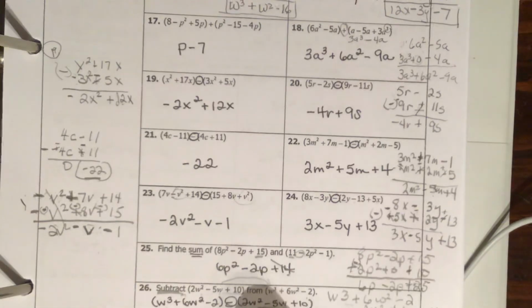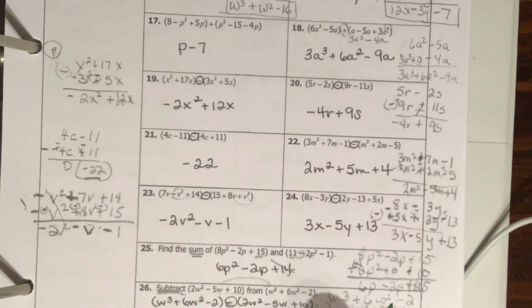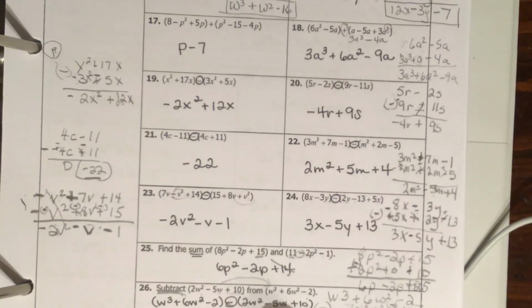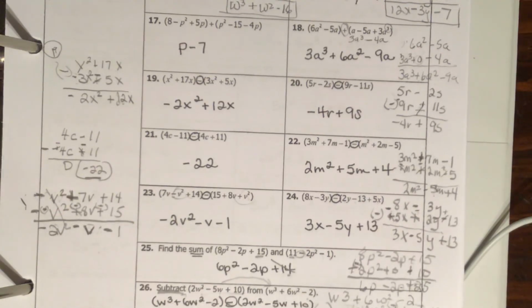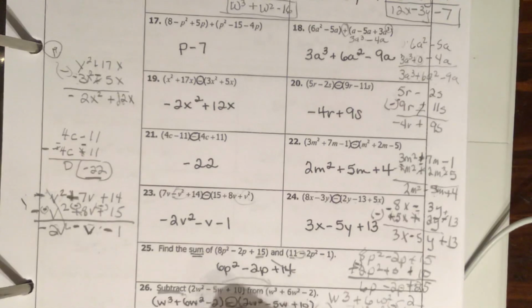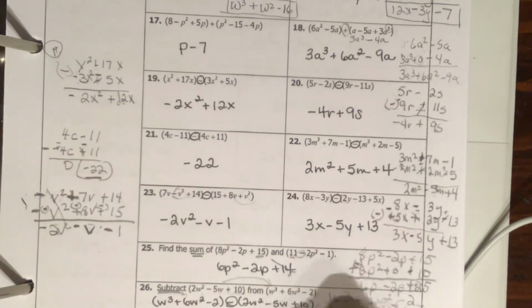And you're going to subtract. So that's going to make that a negative. That's going to make that a negative. And it's going to make that a positive. So you're going to have w cubed plus 4w squared. Then you're going to put this next, minus 5w minus 12. And that would be your final answer.